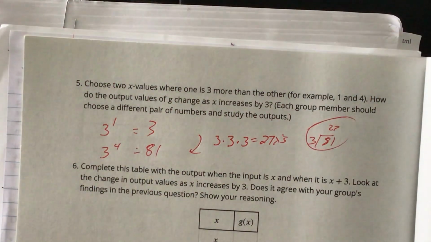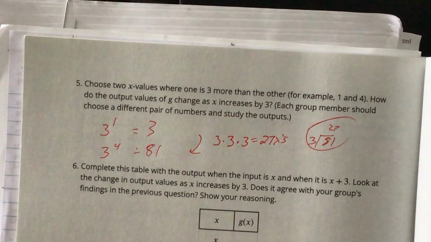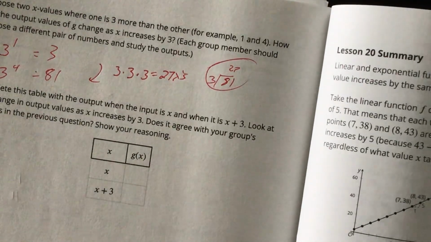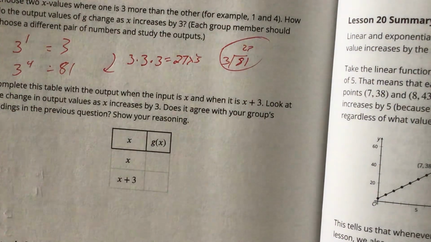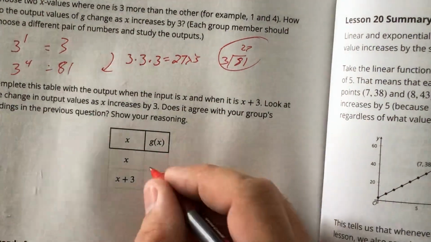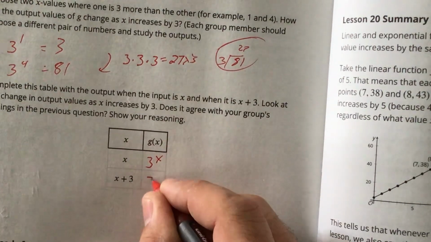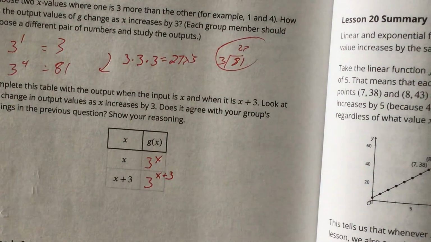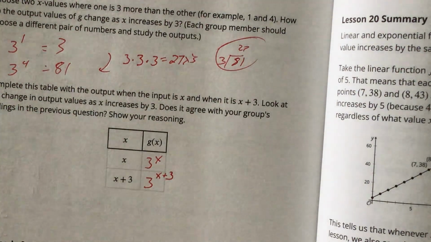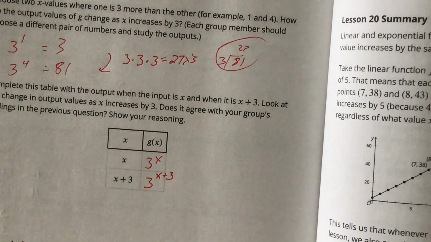Question number 6. Complete the table. Same thing. Now it has an x plus 3 instead of x plus 1. We went 3 steps further. All right, so the first question is going to be 3 to the x still. Second one is 3 to the x plus 3. What answer should I get here again? Should get 3 to the third power or 27.